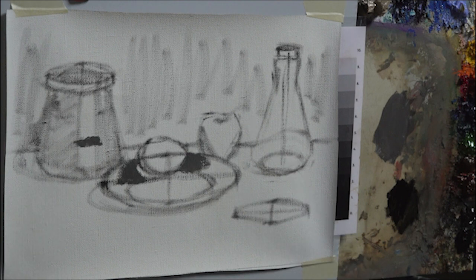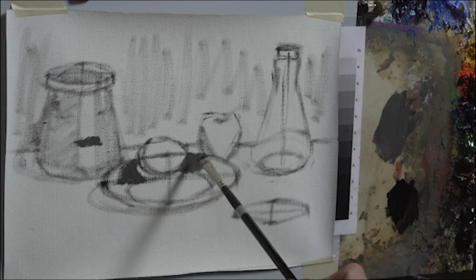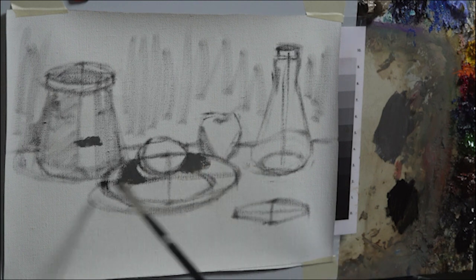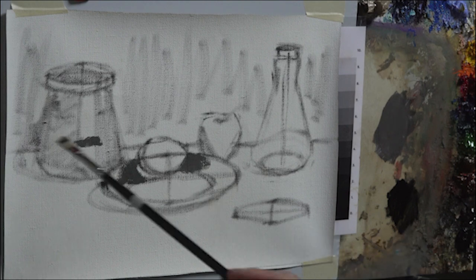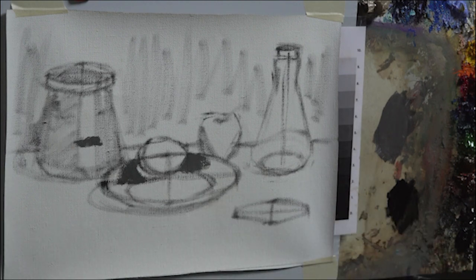So I ask or tell my students, if you're afraid to do something with your painting, do it. Because if you don't do it, you'll just never know how it works out. Okay, that is my lightest value. Now I'm going to posterize all of these shapes with larger pools of value so that I can see the relationship of those values to other values. Basically just covering the white of the canvas because I don't want to look at the white of the canvas.